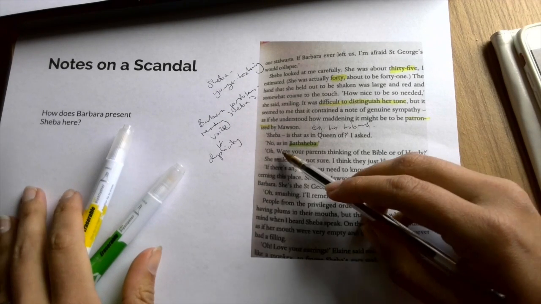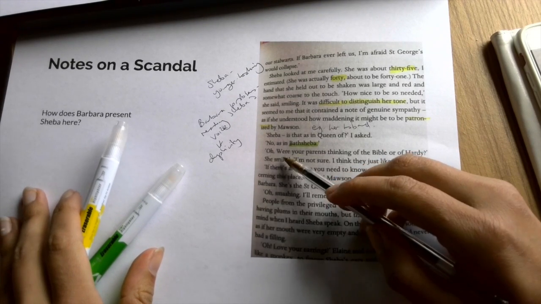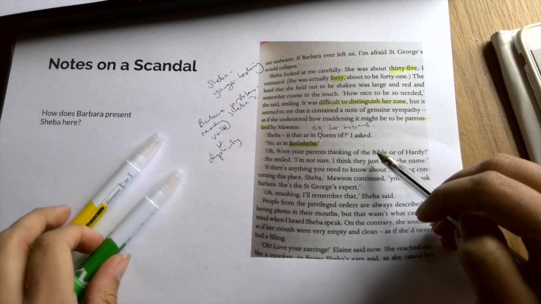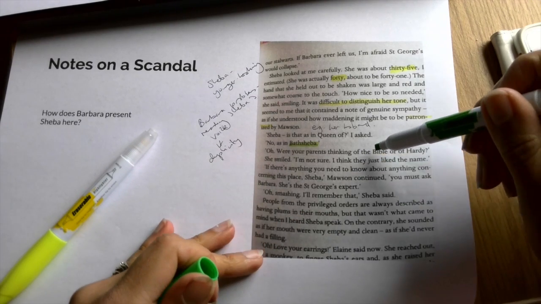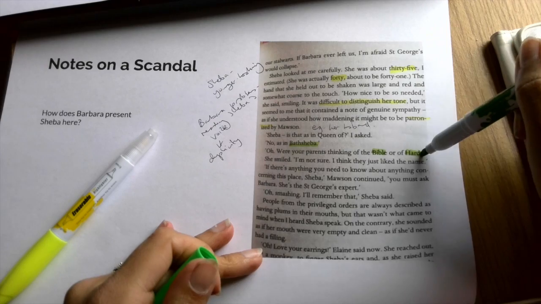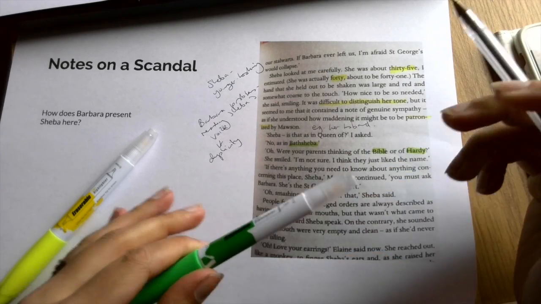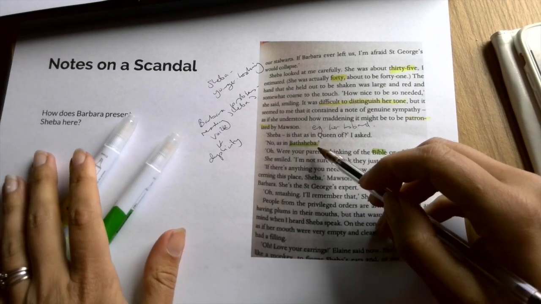So, Barbara says, "Oh, were your parents thinking of the Bible or of Hardy?" Now, these are the two main sources of this name Bathsheba. So I'm going to just talk a little bit about them so that you're clear.